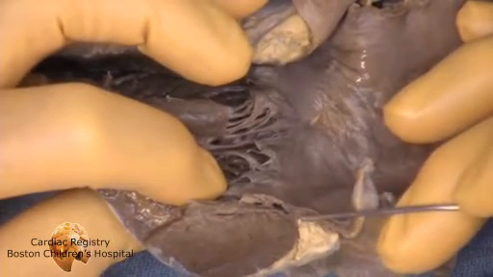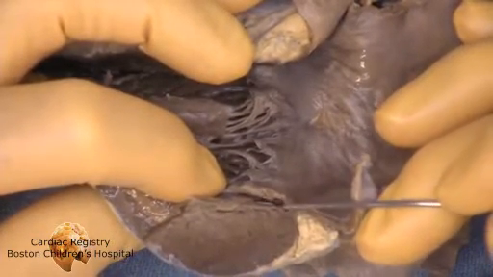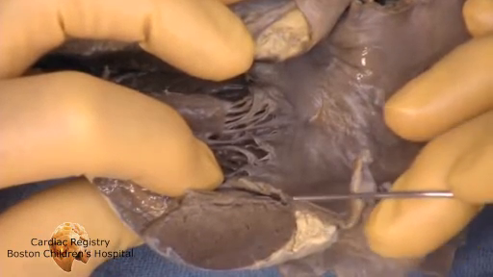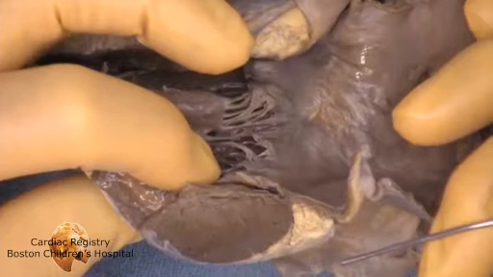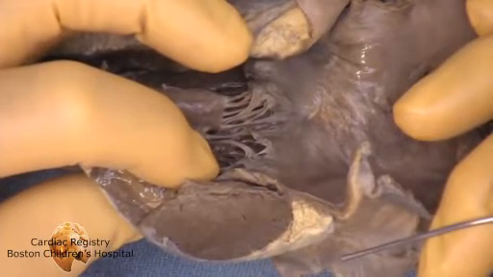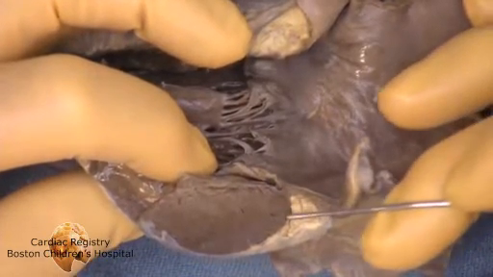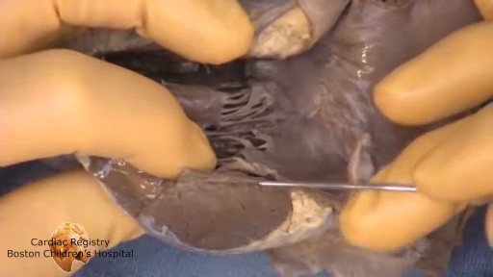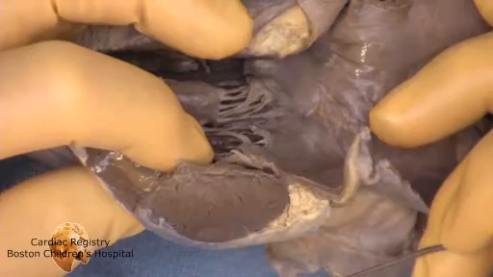This tissue joins the fibrous annulus of the mitral valve, just as we saw it joining the fibrous annulus of the tricuspid valve on the other side of the heart. Here, the thickness of this tissue is a little greater, possibly because of the increased wall thickness of the left ventricle.